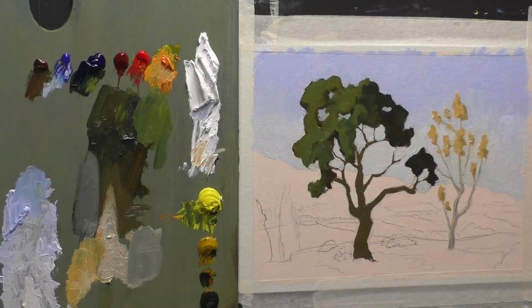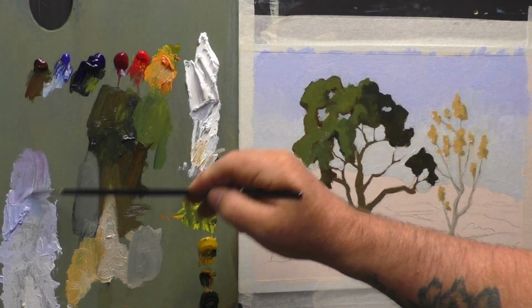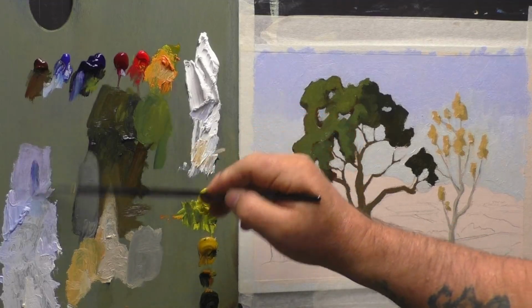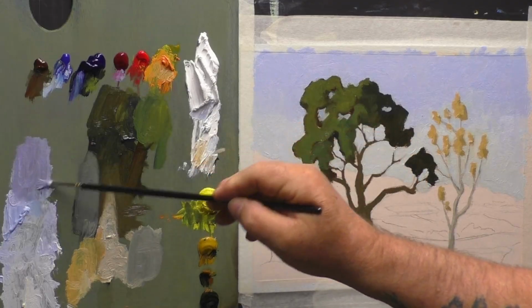So now the background mountains there, I will add a touch of red in that. And white.